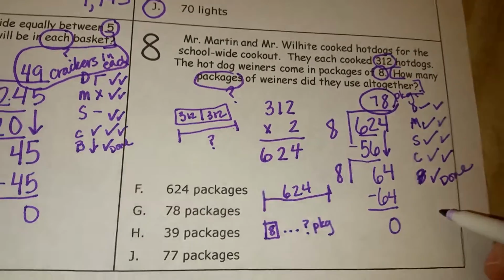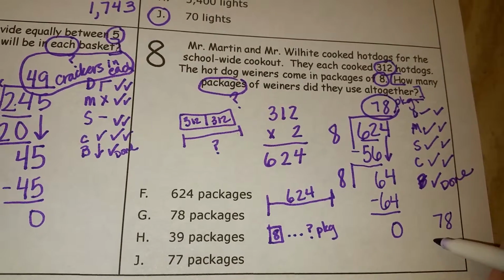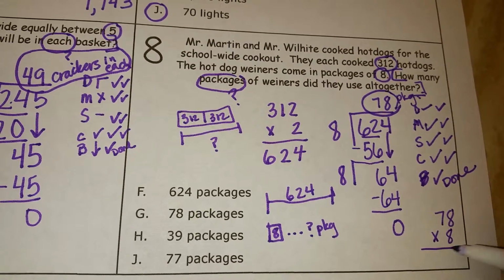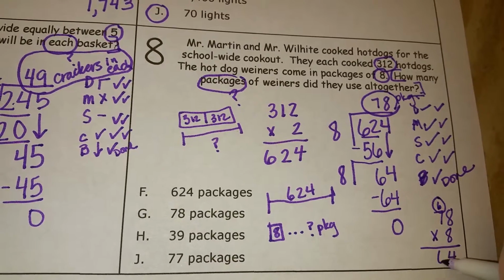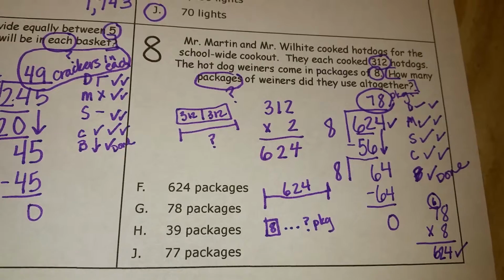Now I'm going to check it with multiplication to make sure I did that right. I'm going to take my quotient, my answer, times my divisor, 8. And I get the same thing I started with, so I'm good to go.